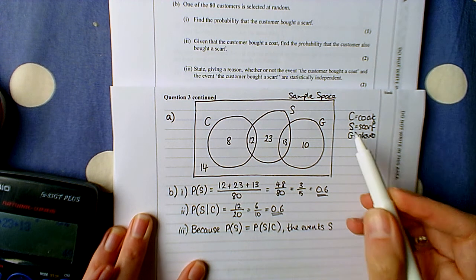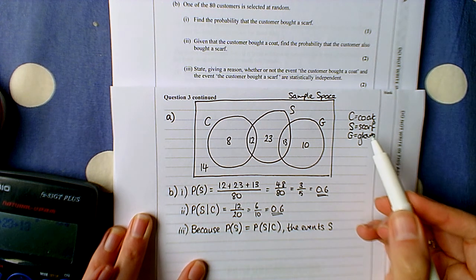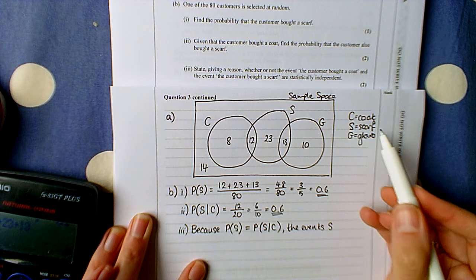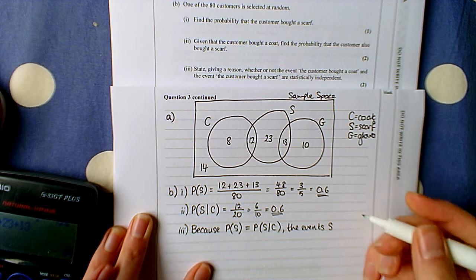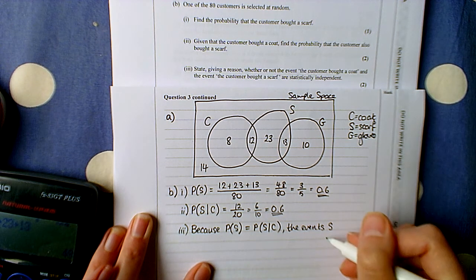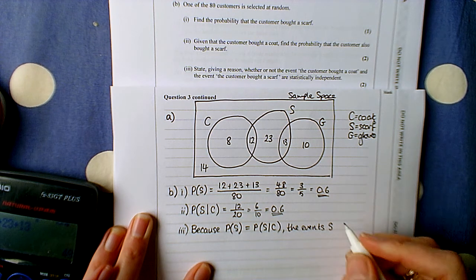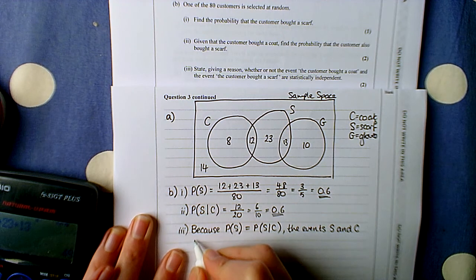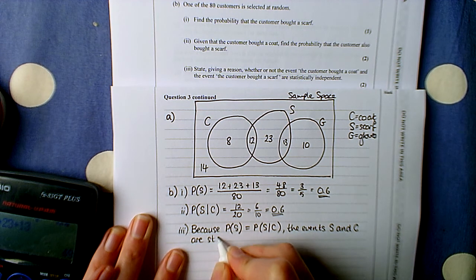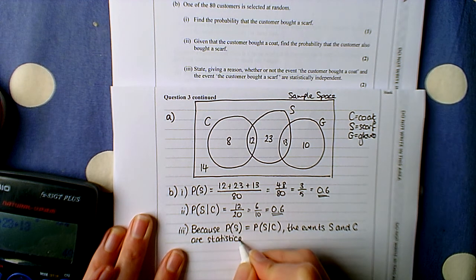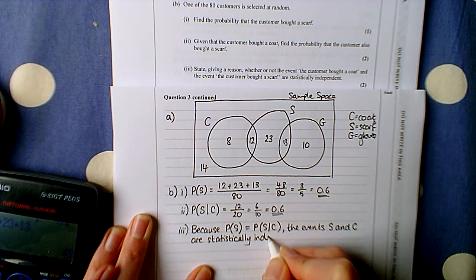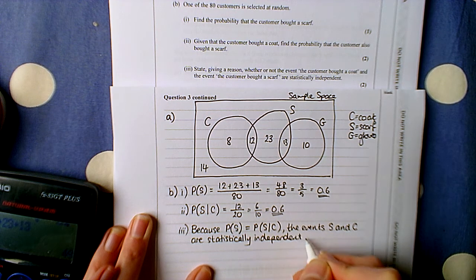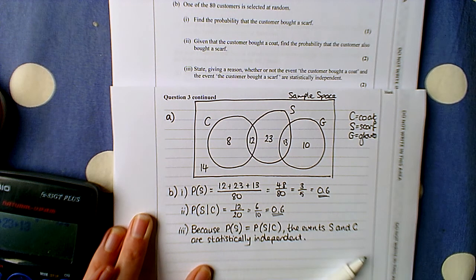S, so here when I wrote S equals scarf, that's a bit of a shorthand. S is really a customer bought a scarf. That would be the full definition of S. So this is a bit shorthand to write this. The events S and C are statistically independent. So I checked the mark scheme and they are happy with the notation of S and C.